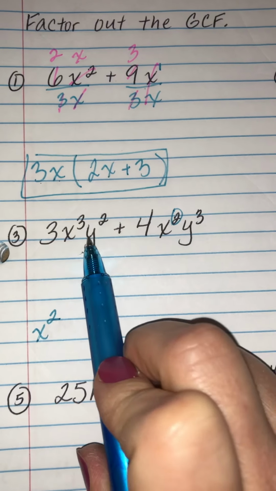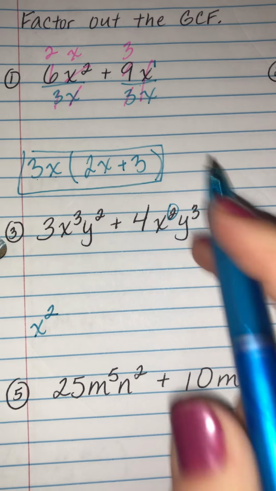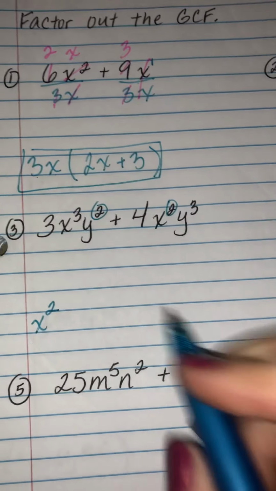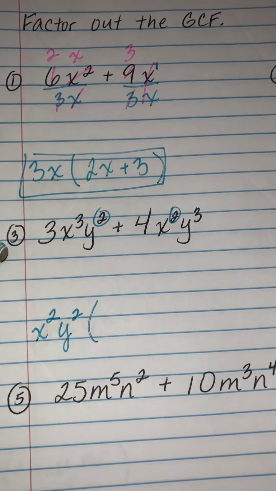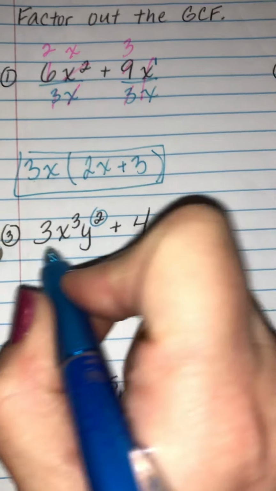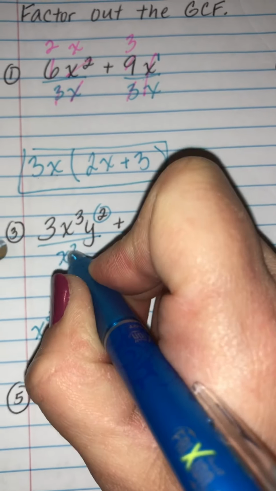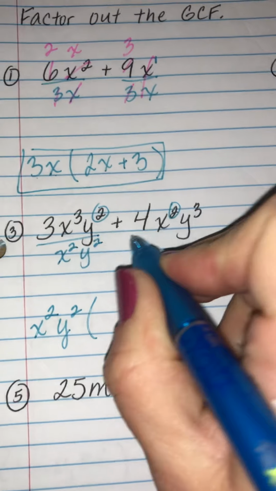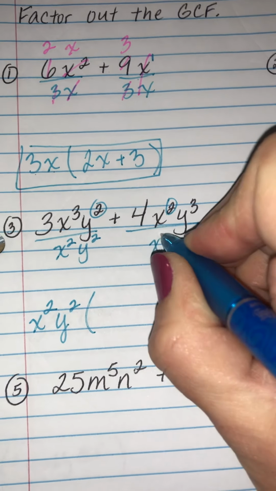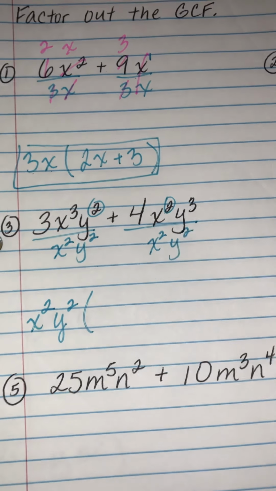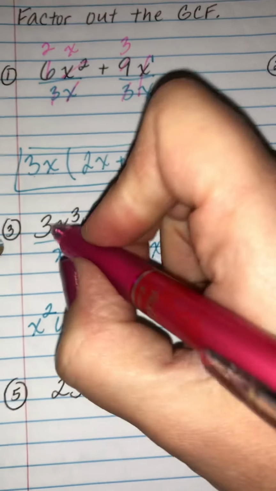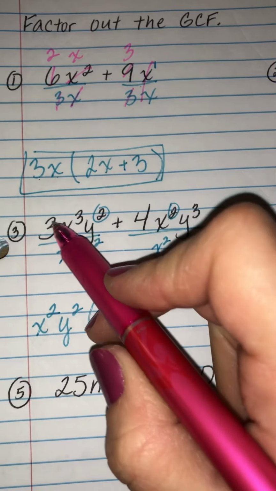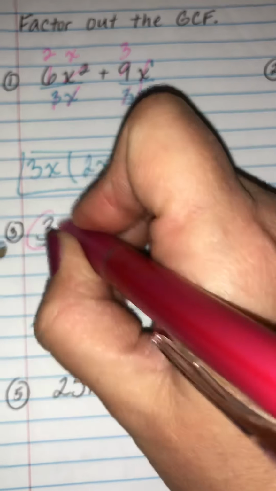And then with the y's, I have y squared, y cubed. Again, I'm going to take the smaller of the two exponents, so that's going to give me y squared. So my GCF is x squared, y squared. So that's what I'm going to divide by. I have to divide both terms by x squared, y squared. So 3, there's no number to divide out, so the 3 stays.